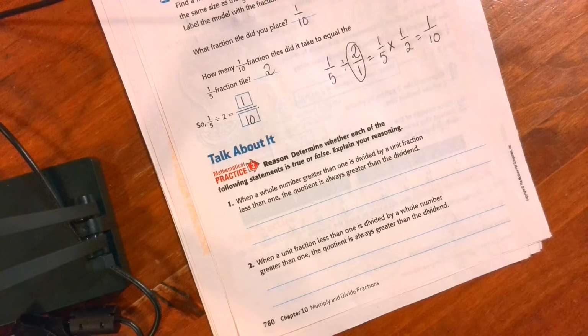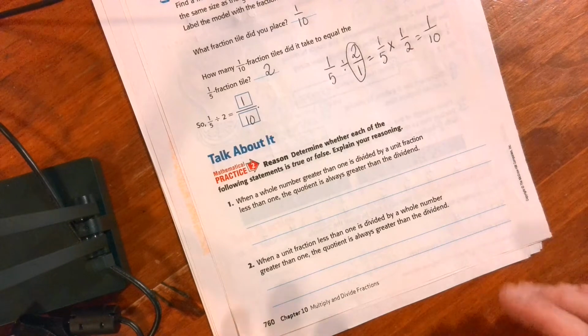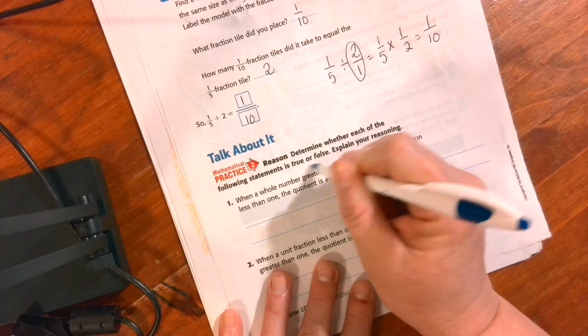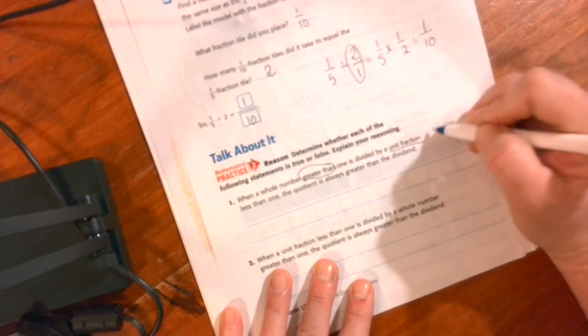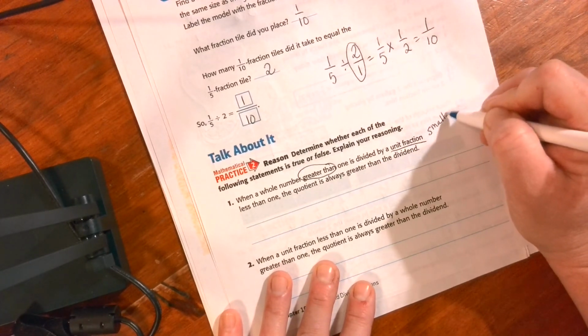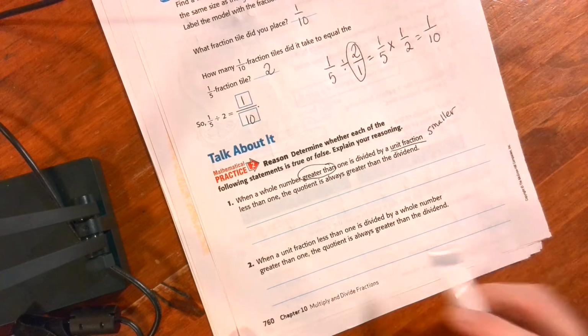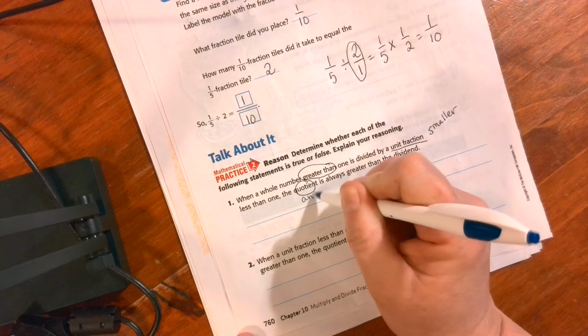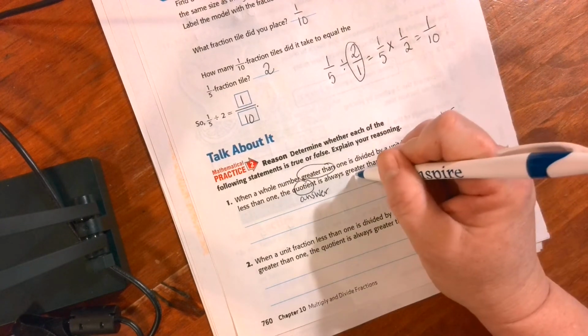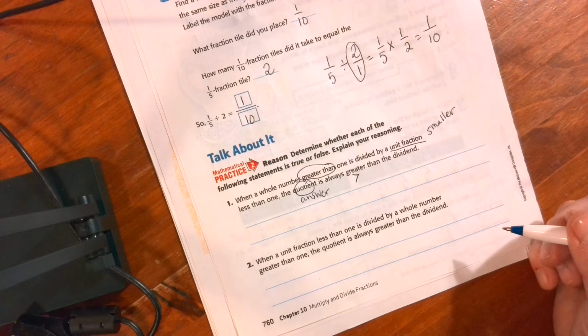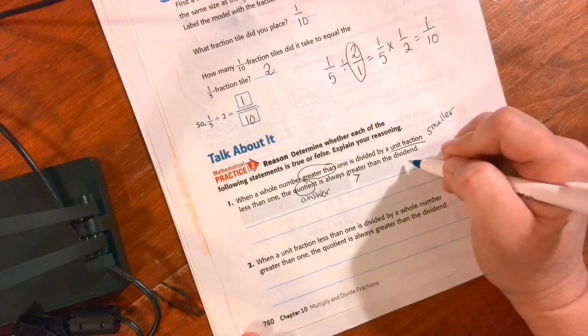When a whole number greater than 1 is divided by a unit fraction less than 1, the quotient is always greater than the dividend. Okay, so we're dividing a whole number by a fraction that is smaller. The quotient, or your answer, is always greater, bigger than the number you divided by.